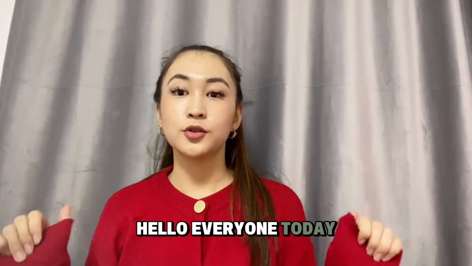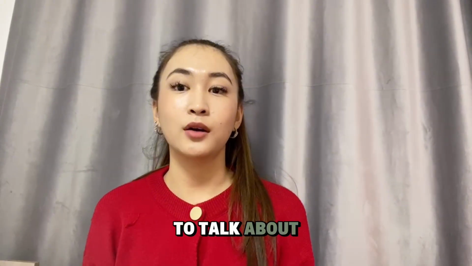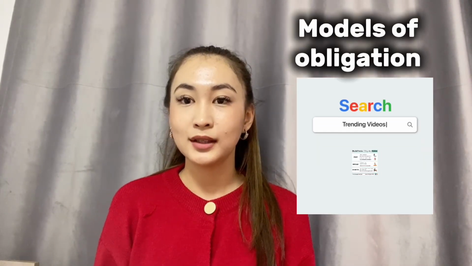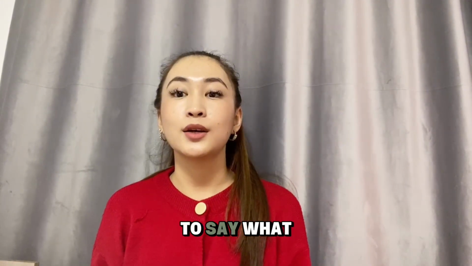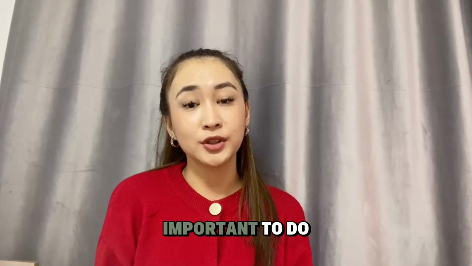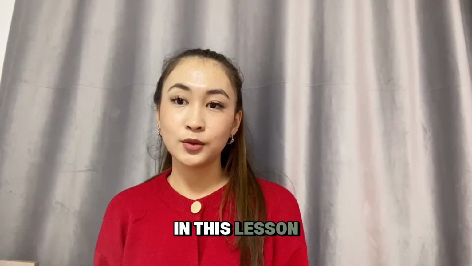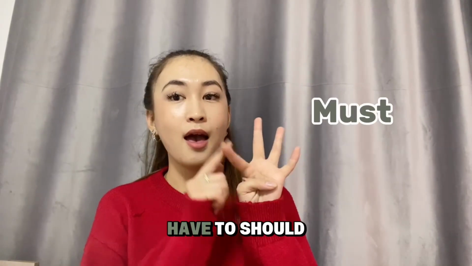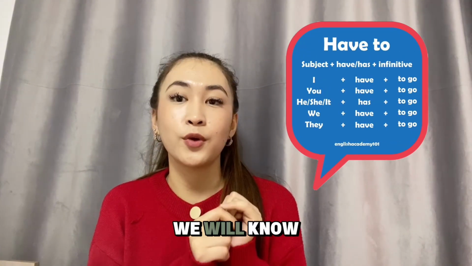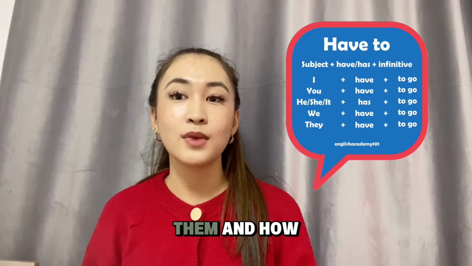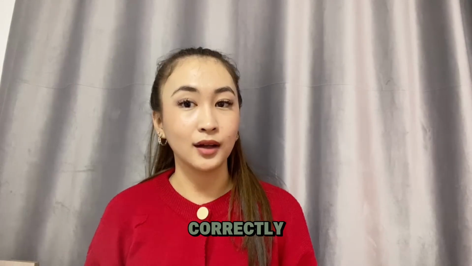Hello everyone, today we are going to talk about modals of obligation. These are words that show rules and advice. We use them when we want to say what is necessary or important to do. In this lesson, we will focus on must, have to, should, and should have. By the end of this lesson, we will know the difference between them and how to use them correctly.